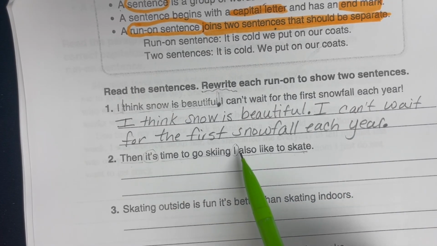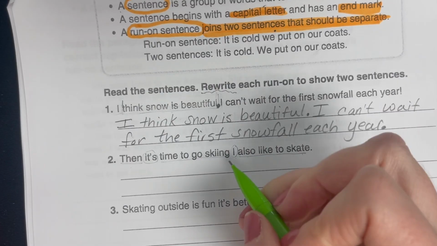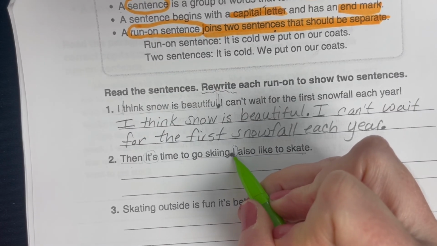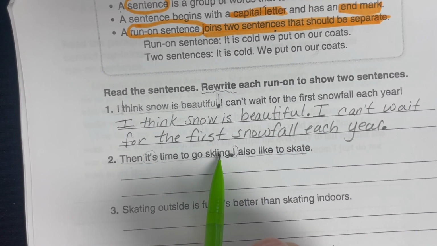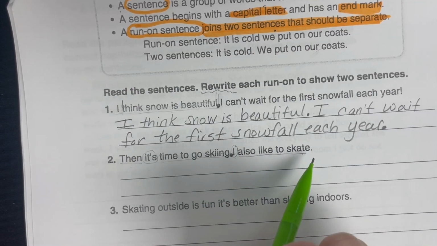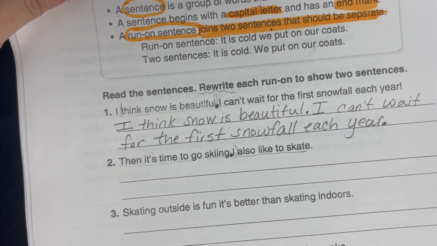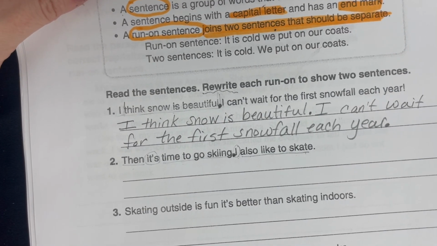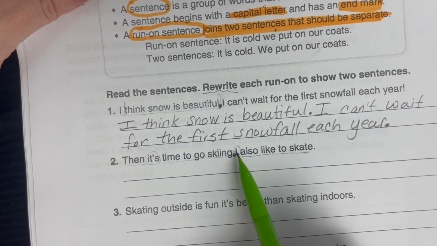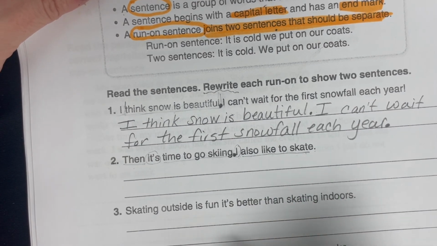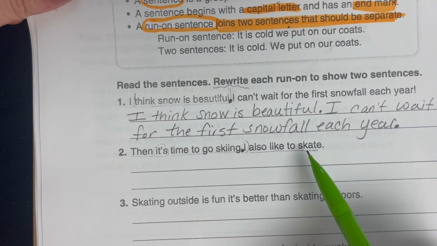So I need to break these into two sentences. So I will put a period in between the first predicate and then the subject of the next sentence. And then I will copy it down to the line below, just like that, correctly, with a capital T, period, capital I, and period at the end. So I'm going to let you do that on your own now that you see how to divide it up.